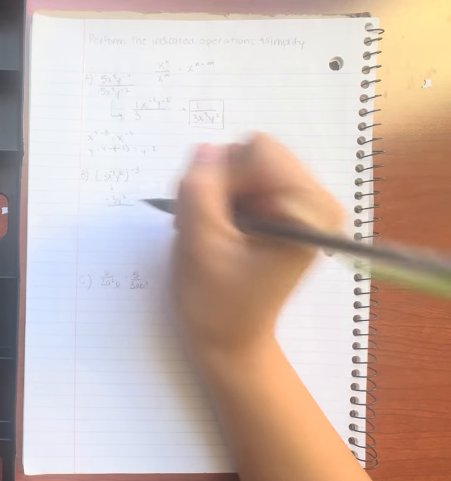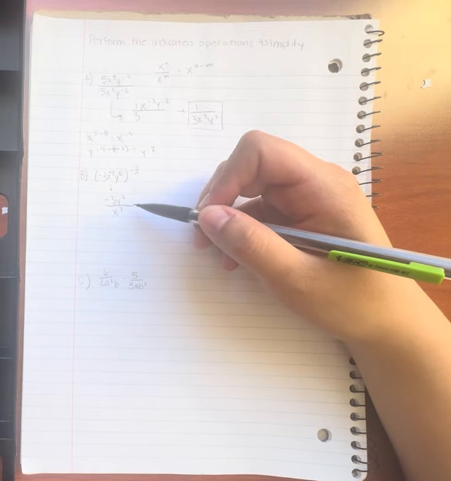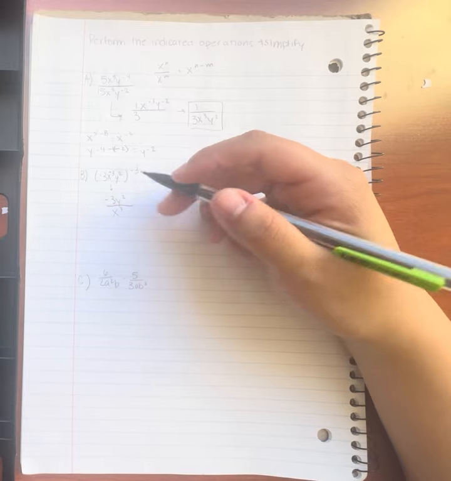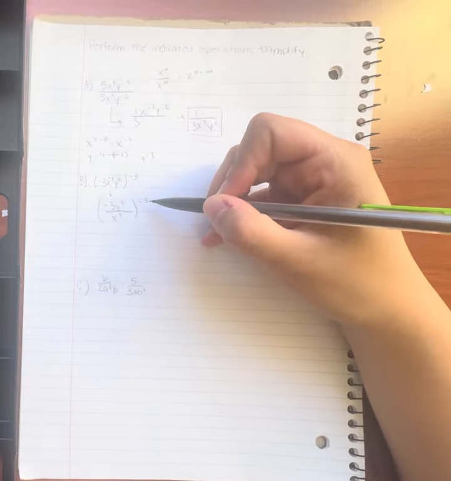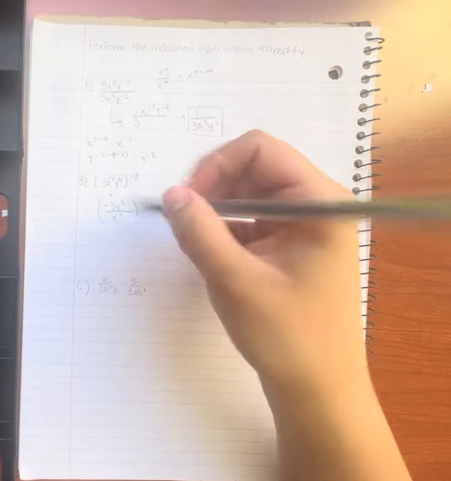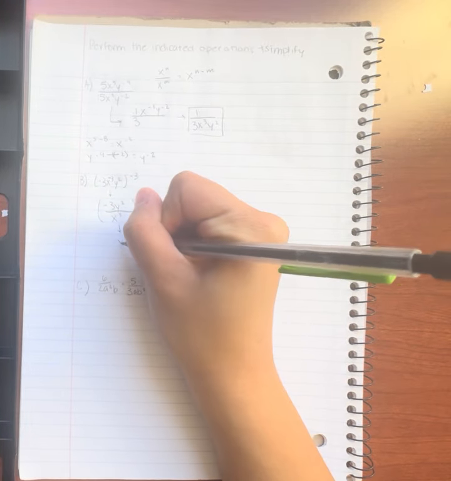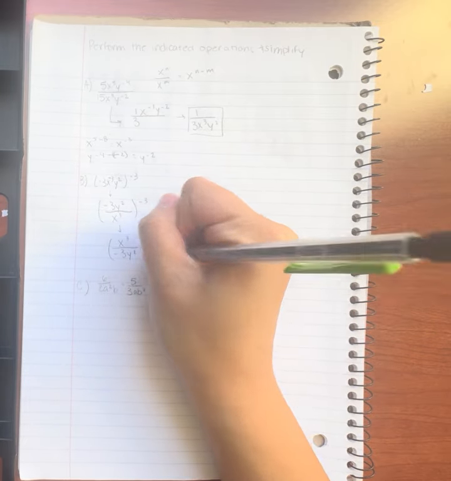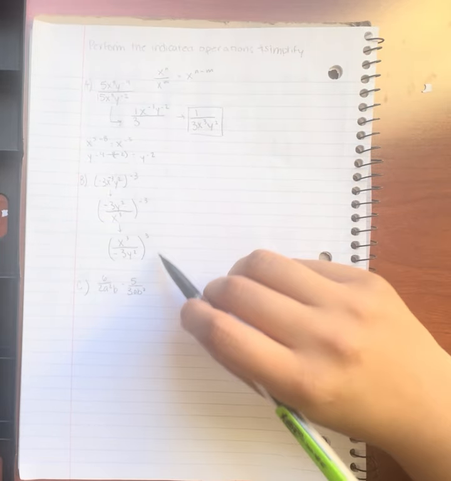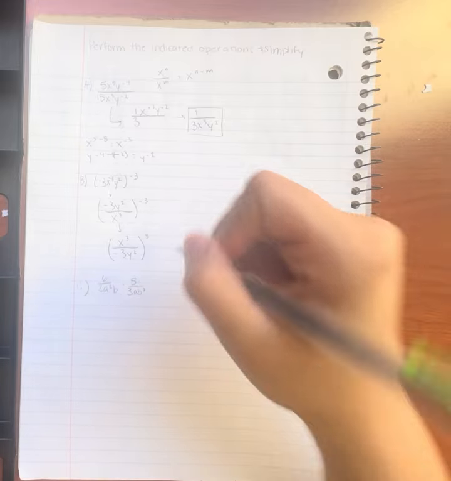The 2 stays on top because it's positive. The x cubed goes at the bottom to undo the negative. And then to undo the negative exponent that is being multiplied by, we're going to inverse the inner expression. The 3 still remains negative because we're just moving its location, we're not doing anything to it. And now that we have this, we can distribute the 3 to every place.